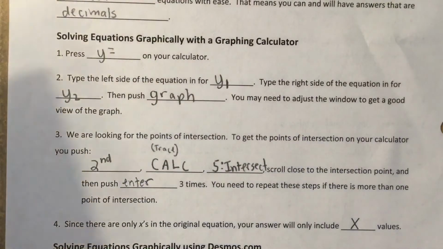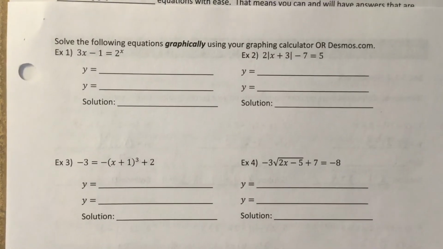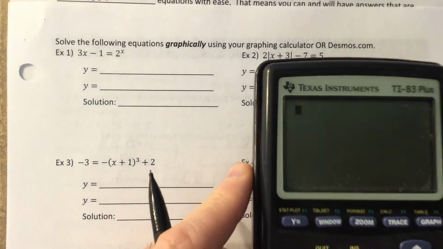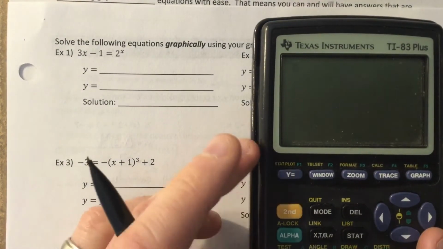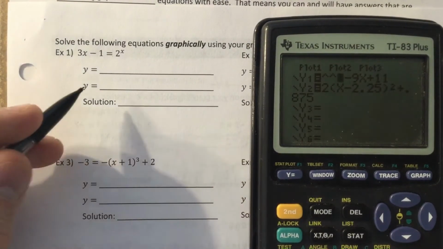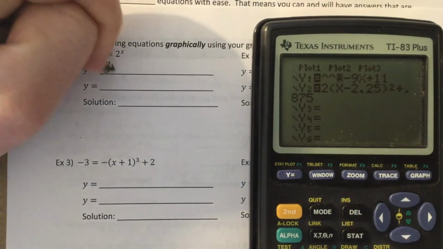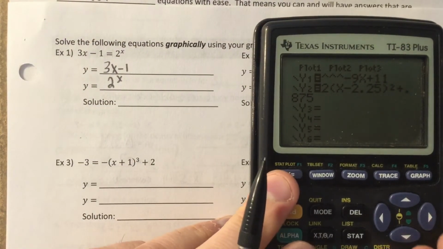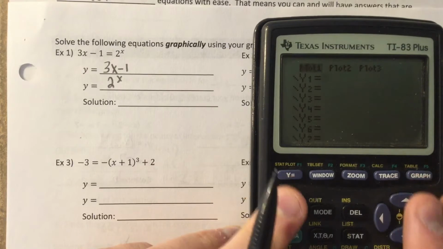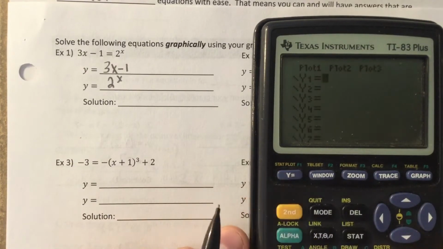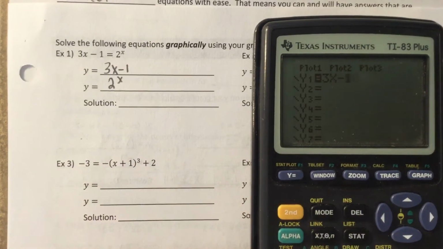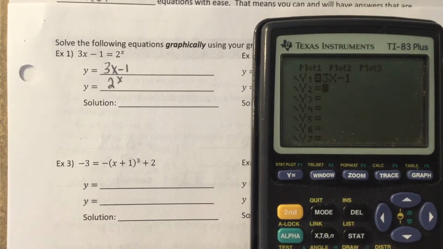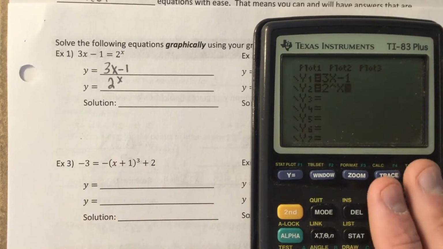So let's try doing, on the next page, example 1 here with our graphing calculator. Step 1 was to type in the equation, or actually we're going to write down, so we're writing y equals the left side, 3x minus 1, y equals the right side, 2 to the x. So then I press y equals, and I type the left side in, 3x minus 1 as y1, type the right side in as y2, 2 to the x, and I press graph.